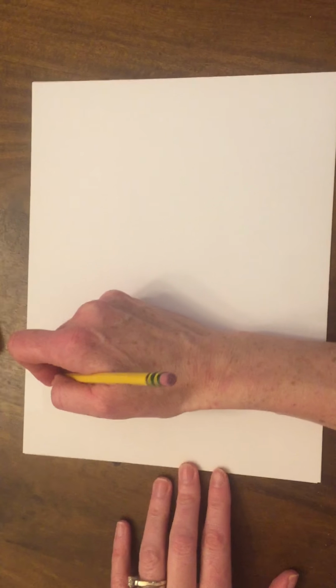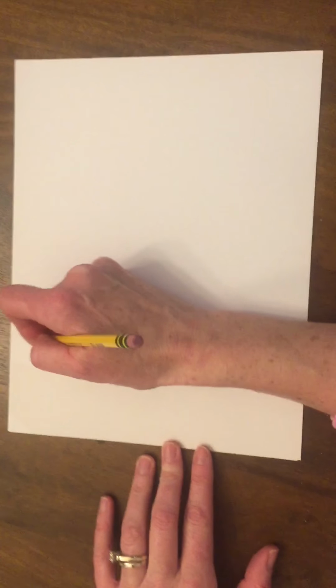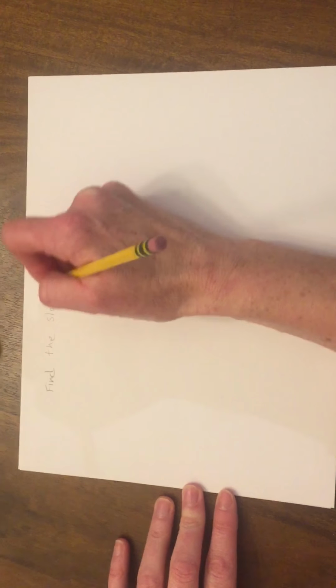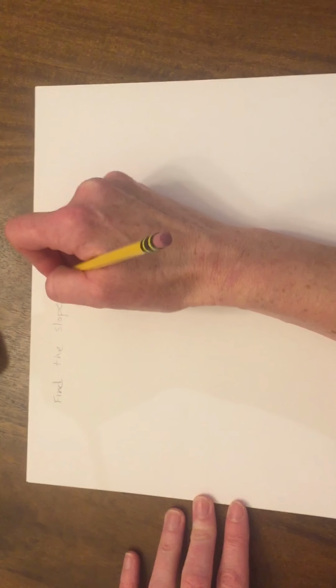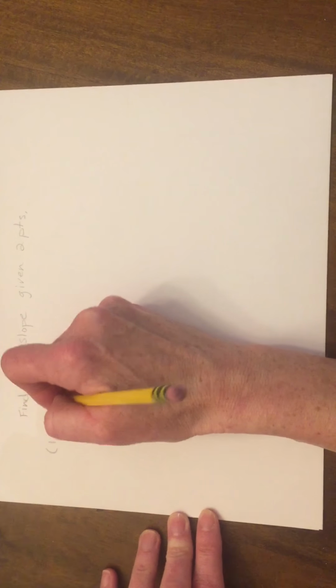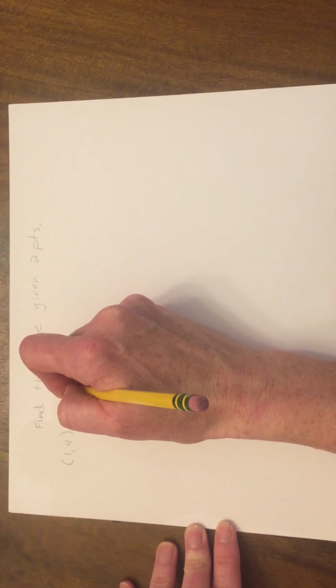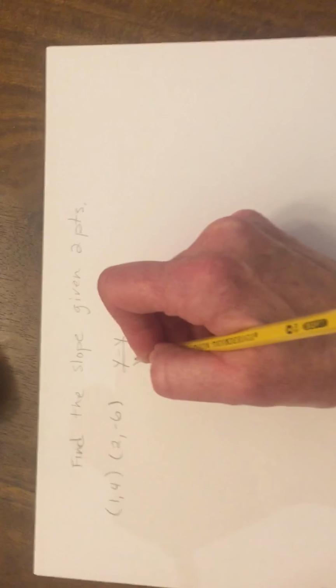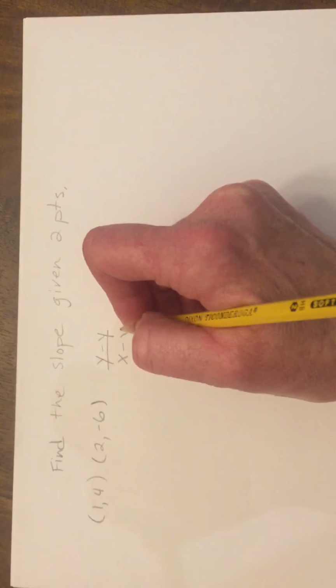You can also find the slope of a line given 2 points. So if you're given the points (1, 4) and (2, -6), we have the equation y minus y over x minus x.